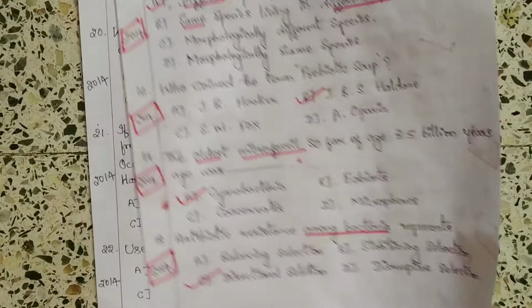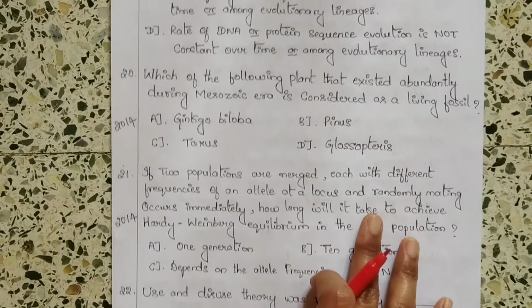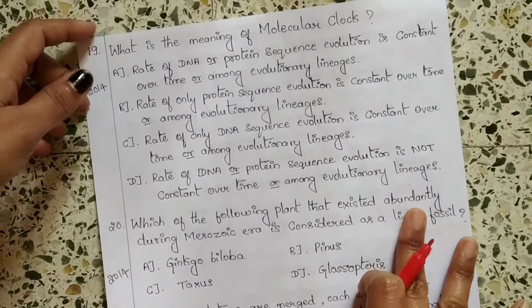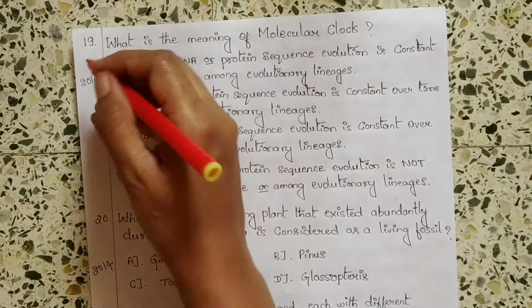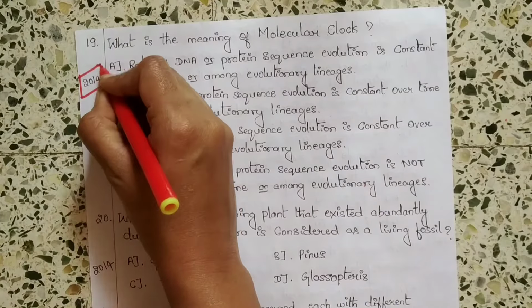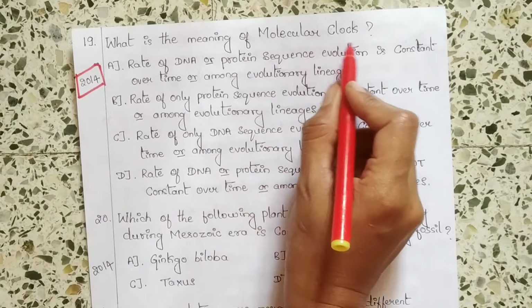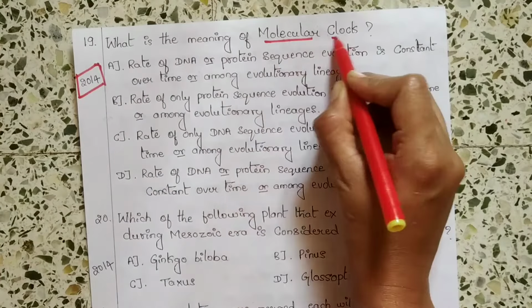Let us move on to the next question. Okay, I guess this is visible. Okay, which was asked in the year 2014. What is the meaning of molecular clock? They are asking the meaning of molecular clock.